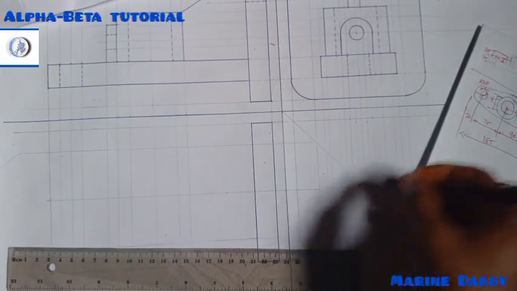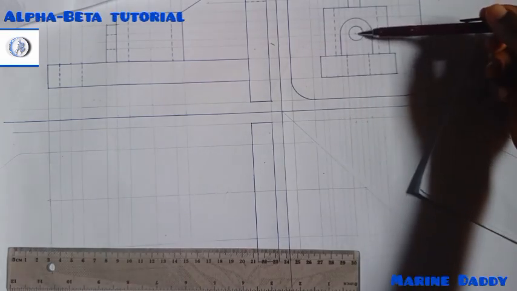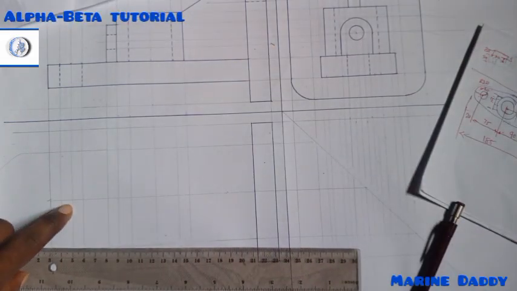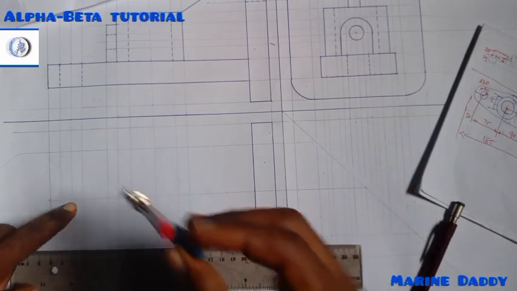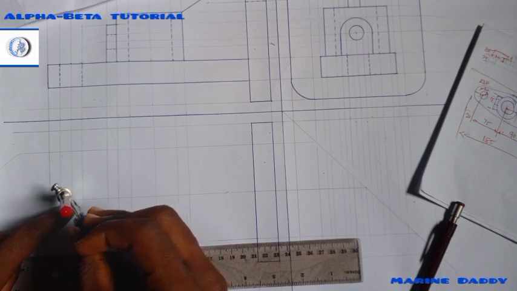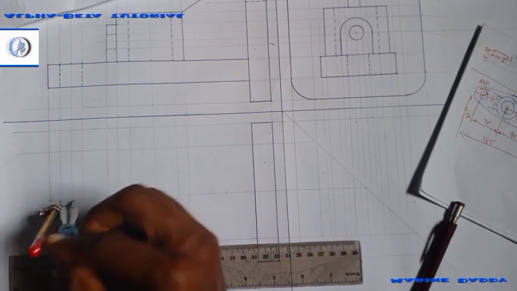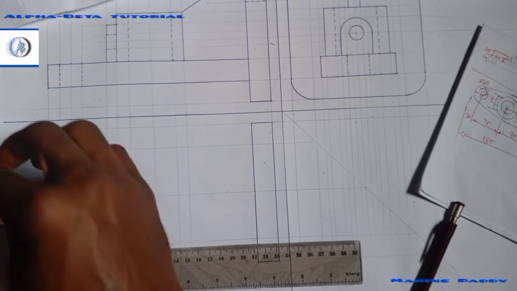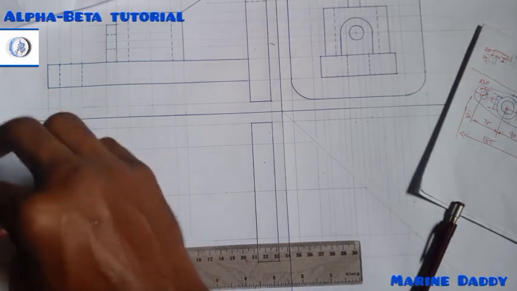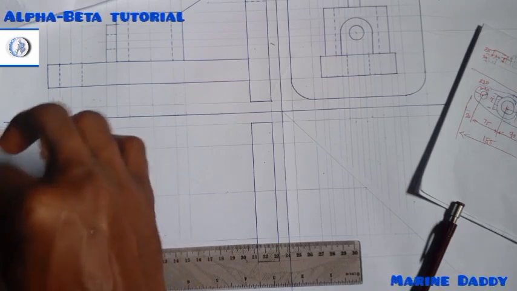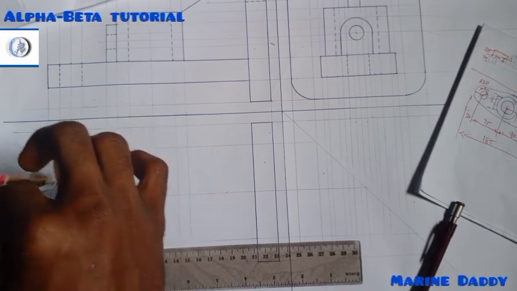You can see it's linking with it. So I'm having the length, the movement going down to this place, intersecting down to this place. Which simply means that from this place, I can open my compass to this side, and I can draw.